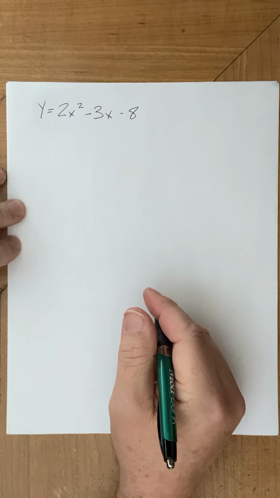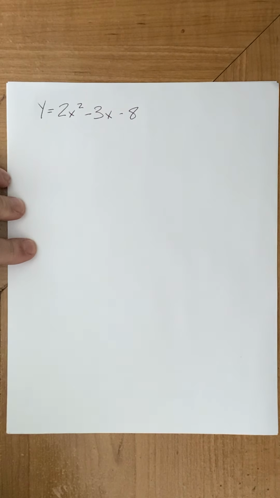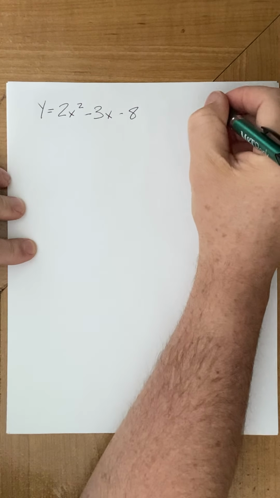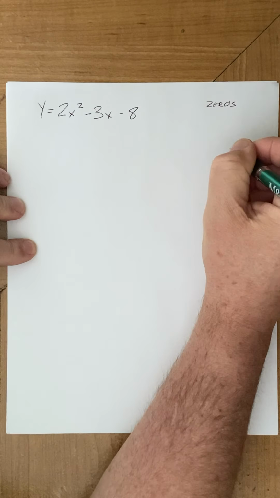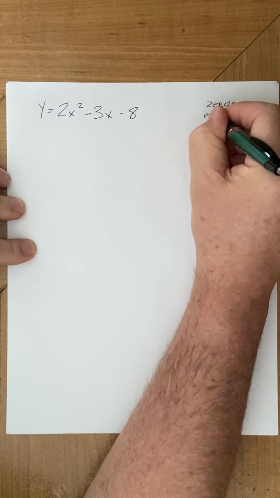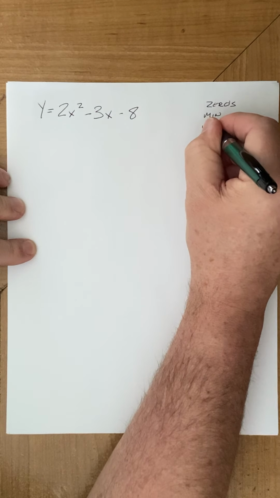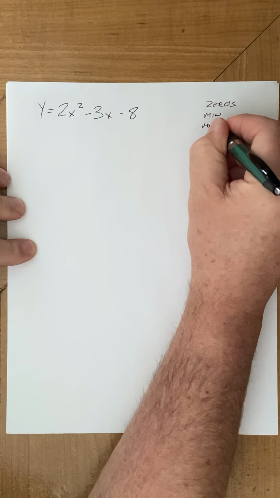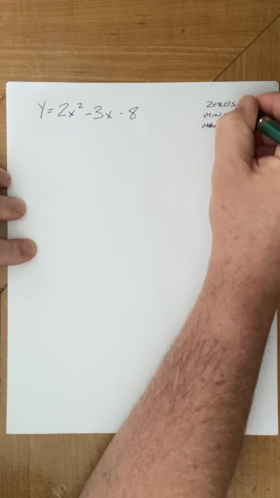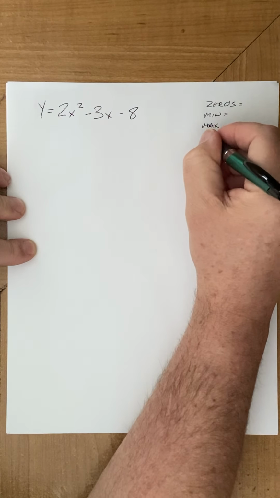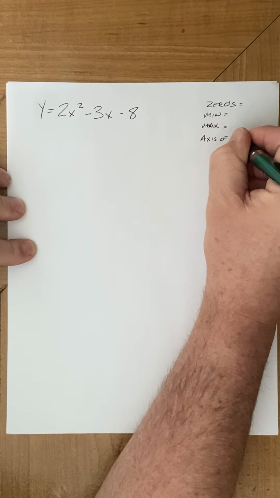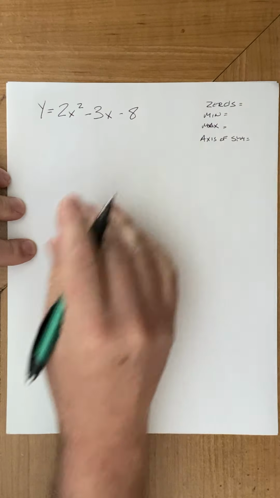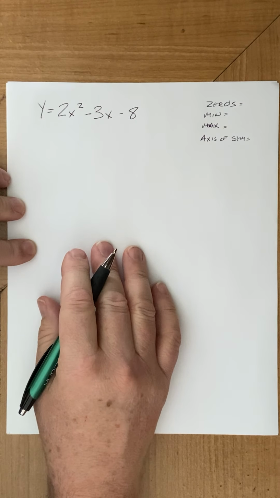But anyway, when we're being asked to solve it, really we're asked to do a couple different things. First thing, we're always going to want to find the zeros. Maybe we want to know the minimum value of it. Maybe the maximum value of it. And maybe we're going to ask for the axis of symmetry. Okay, so we'll hit those four things right now.